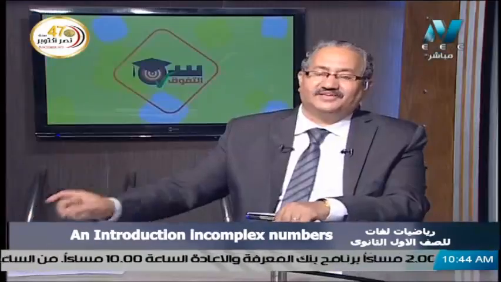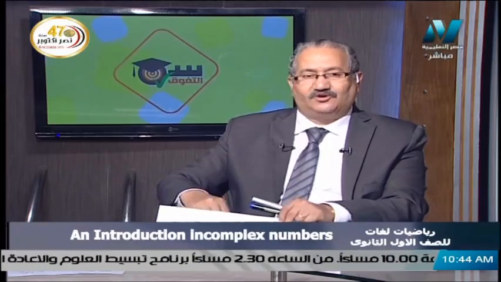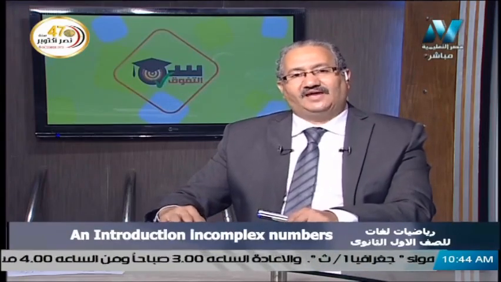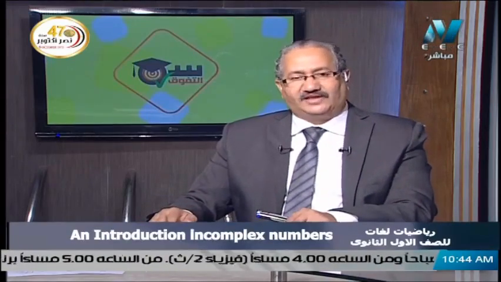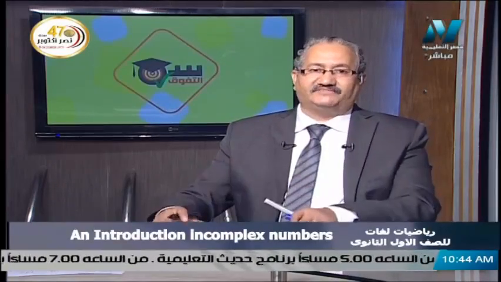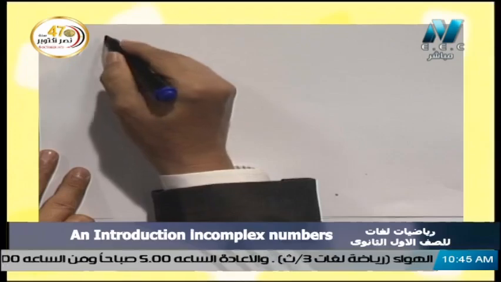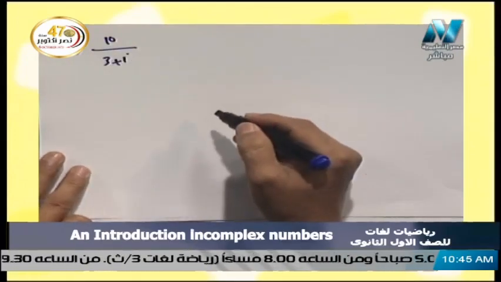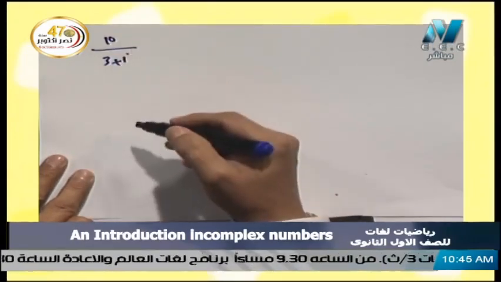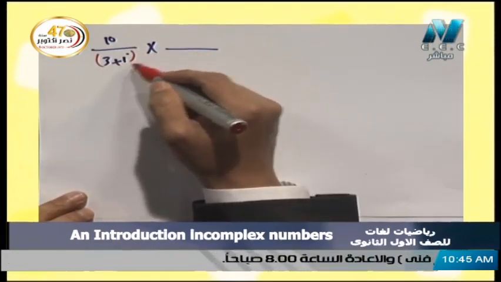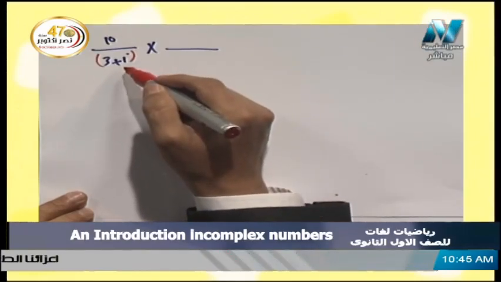Let's move also to another example, which is division. What about division? Division is something special because we have a denominator. The denominator will be a complex number, of course, and we will multiply numerator and denominator by the conjugate. So let's move to the first example. If we have 10 over 3 plus i and we would like to simplify this form, we must multiply numerator and denominator by the conjugate of the denominator. The conjugate of the denominator makes the denominator a real number only.